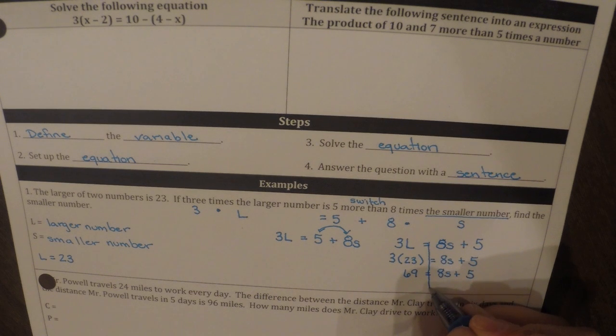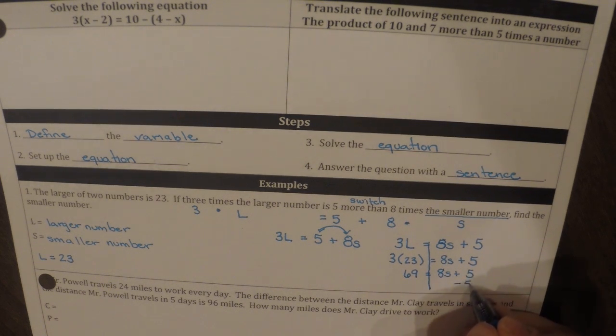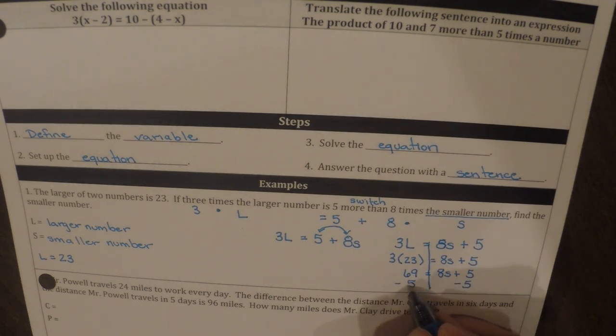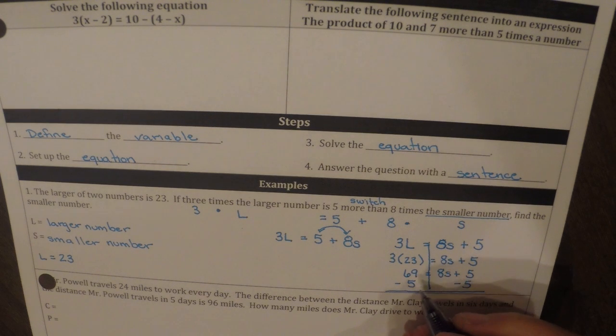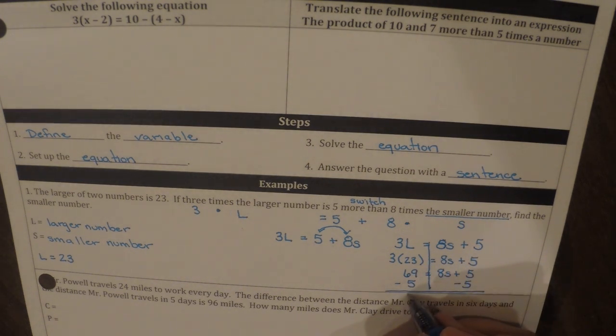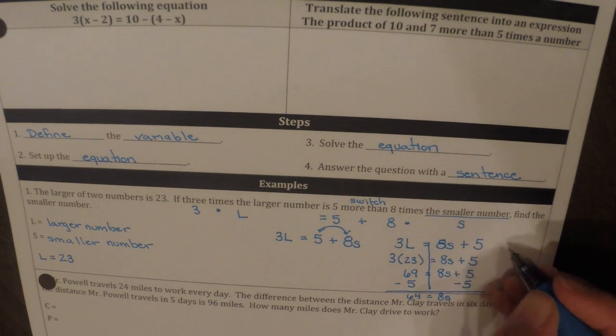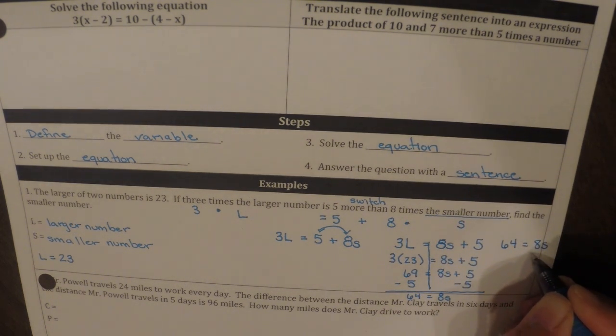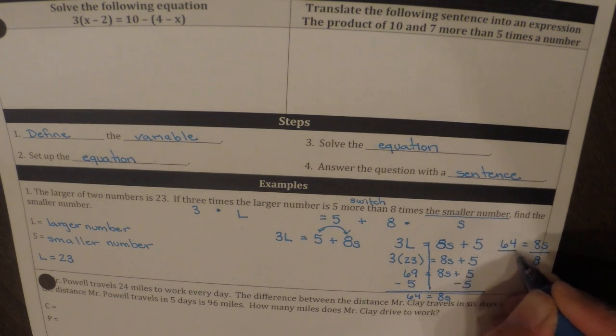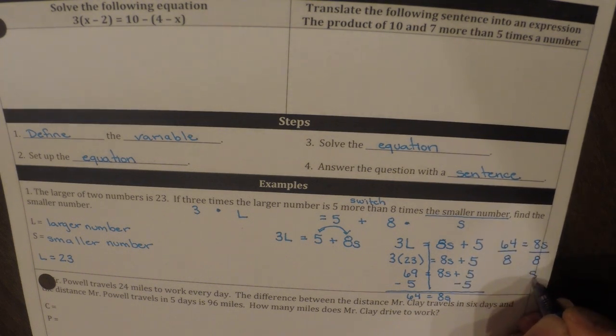I guess I should have made these boxes a little bit bigger. So here's my line. So I would have to subtract 5 on both sides. So 64 equals 8S. So now if I divide by 8, I get S equals 8.